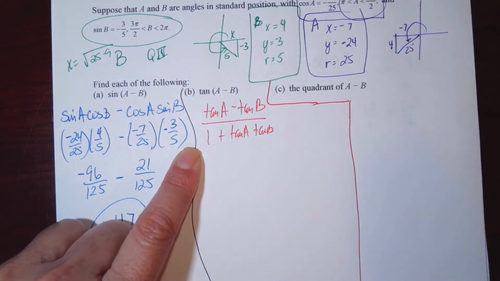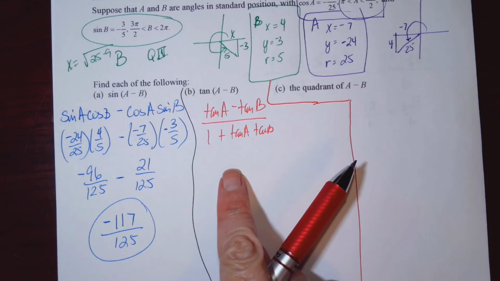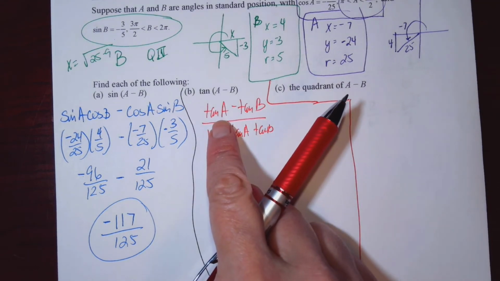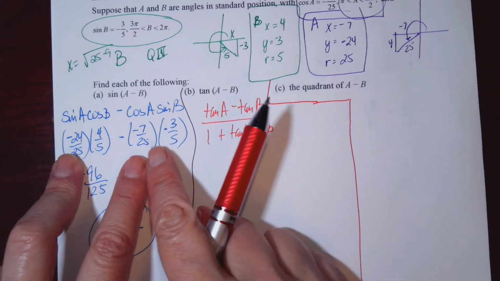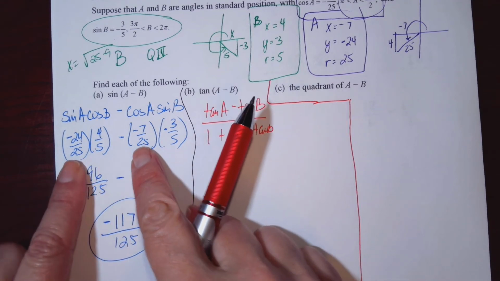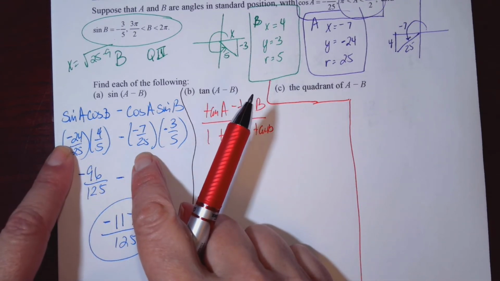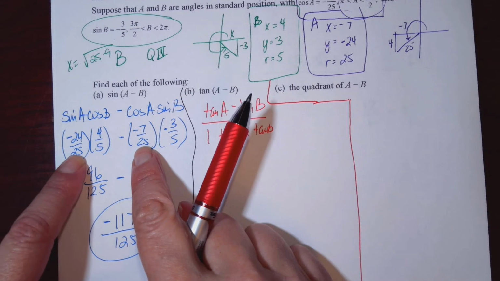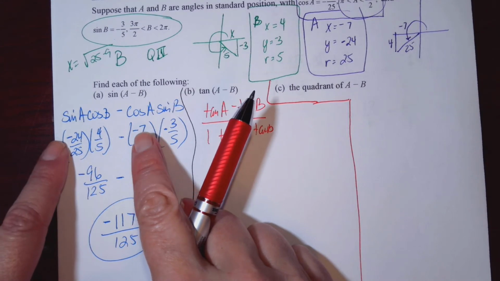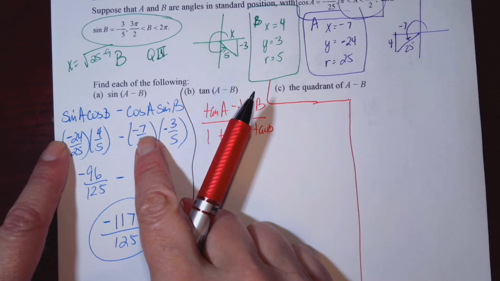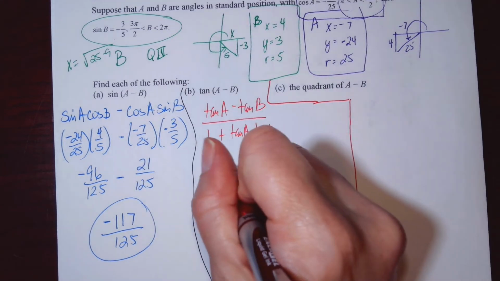I'm going to give ourselves plenty of space for this one. Tangent A. Tangent is sine over cosine. So when I'm looking at sine and cosine of A, sine over cosine, those 25s are going to cancel out, right? So I get a negative 24 over a negative 7, which is a positive 24/7.